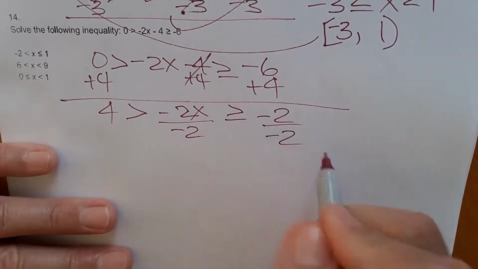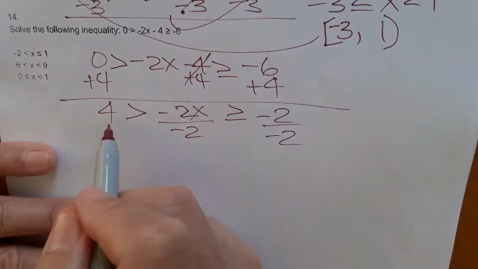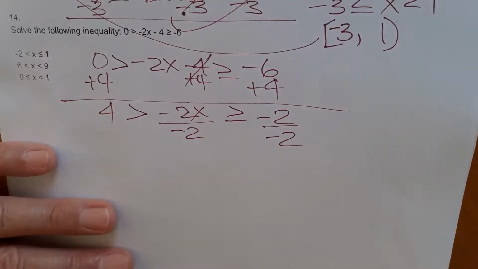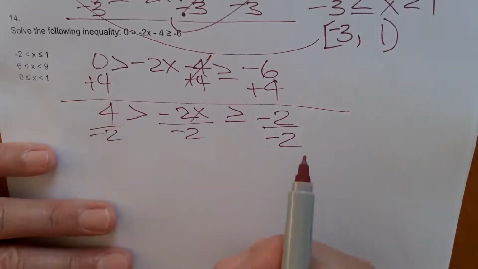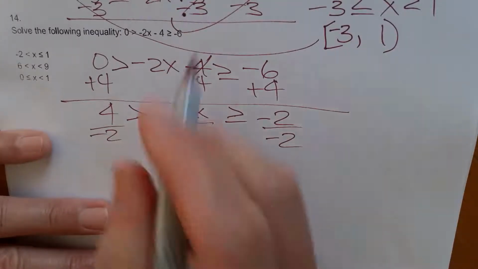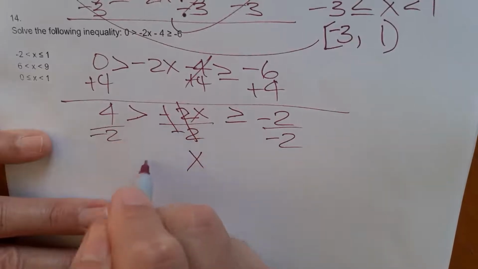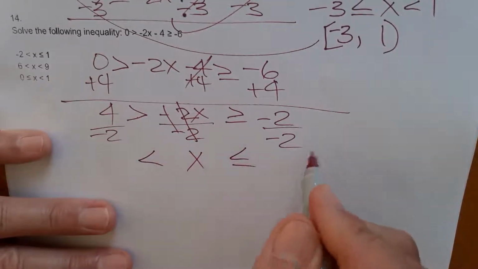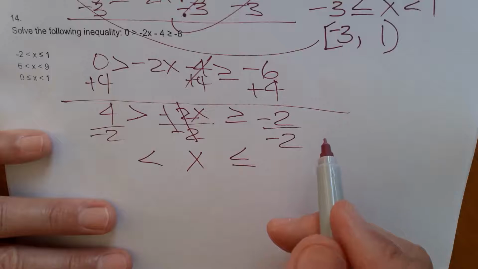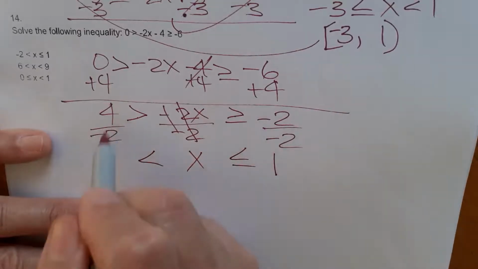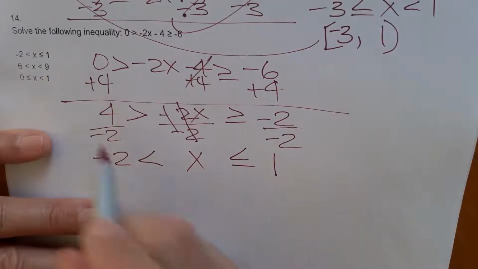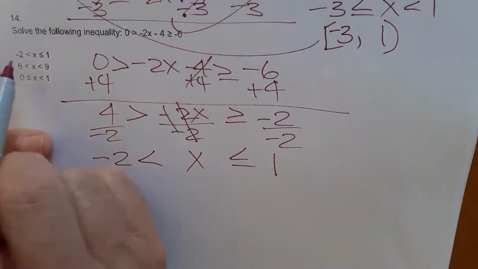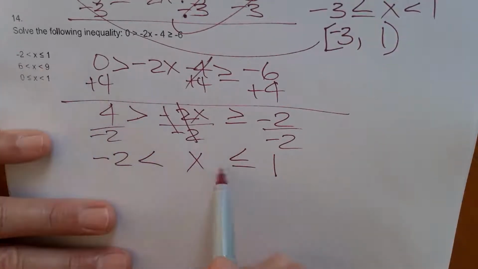Now, anytime we divide through or multiply through by a negative in an inequality, and go back to prior lessons to see this proved out, we get to switch the signs. Or we have to switch the signs. I guess I say we get to switch the signs. This switches to this. This switches to this. Negative 2 divided by negative 2 is 1. And 4 divided by negative 2 is negative 2 right here. Positive divided by negative is negative. 4 divided by 2 is 2. So what it looks like I got is negative 2 is less than x, which is less than or equal to 1.